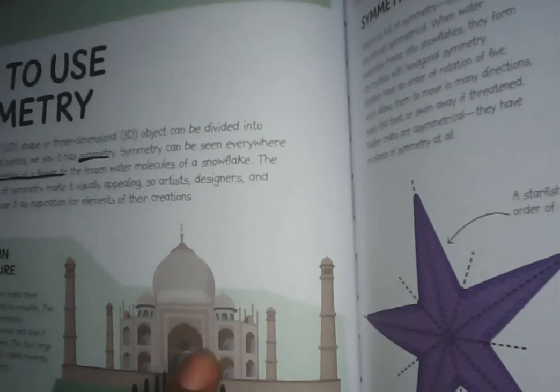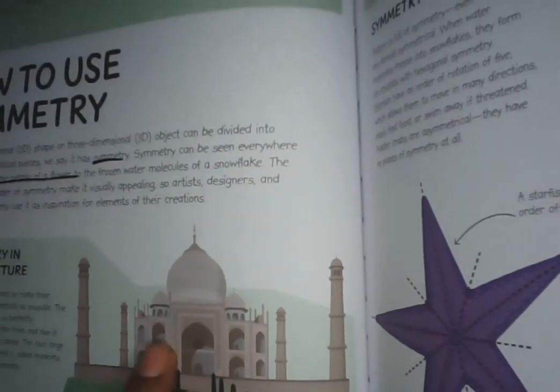So if we look at this column here, notice everything on here has symmetry. Right here is what we're talking about, these arches. Do you guys see it? These arches right here with the symmetry. And those are the minarets. So that's what we're going to take a look at.